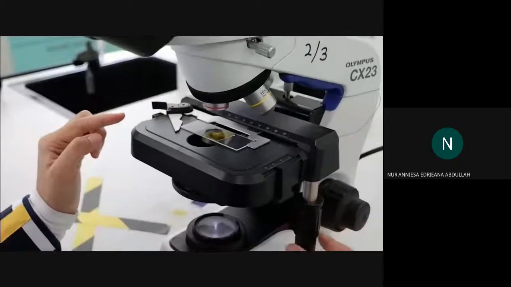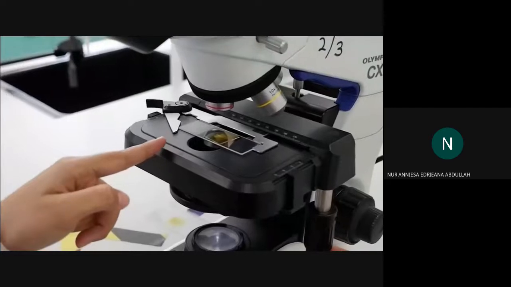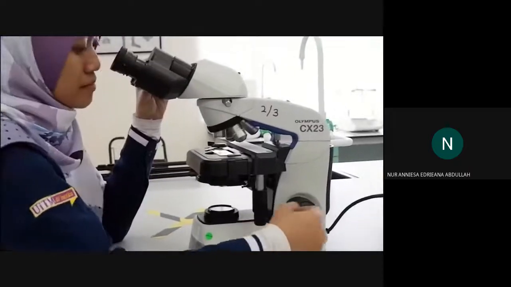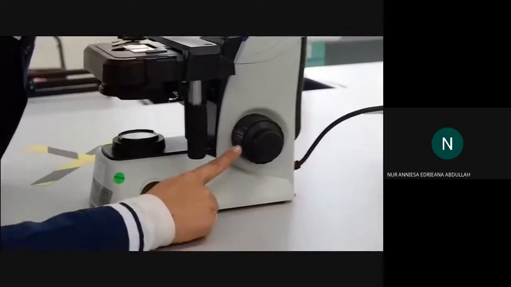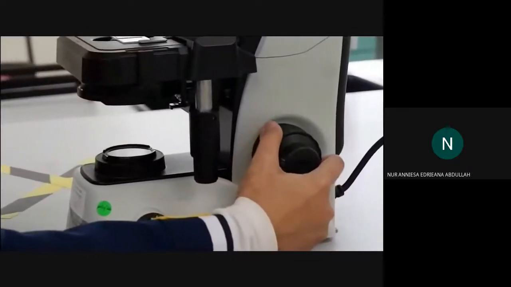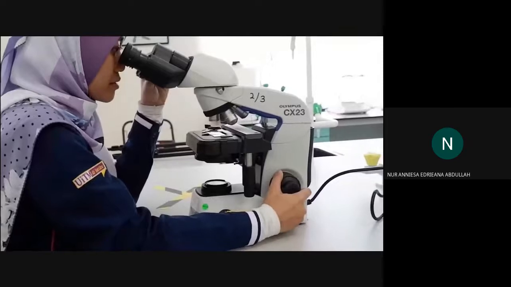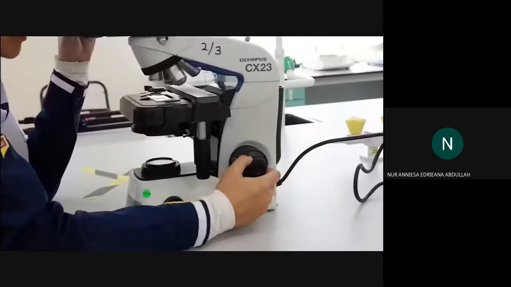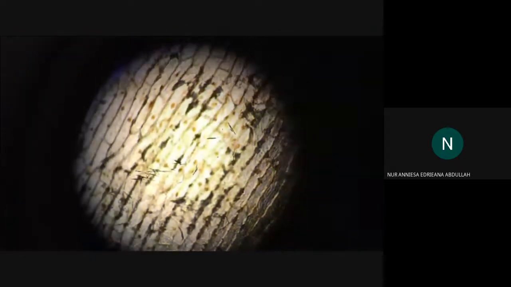You can see the stage knob can be adjusted to move the slide front, back, or left and right. Look through the eyepiece and make sure not to use the fine focus knob at this moment. Move the coarse knob until the image comes into focus. And then you can use the fine focus knob to make the image clearer. This is what you will see under the microscope.